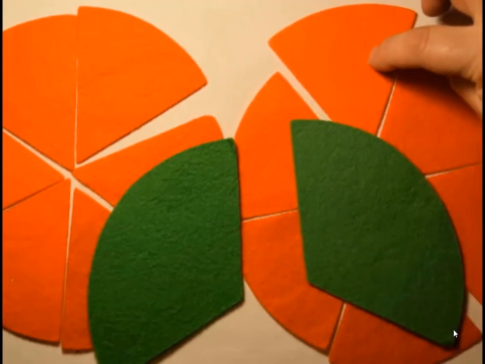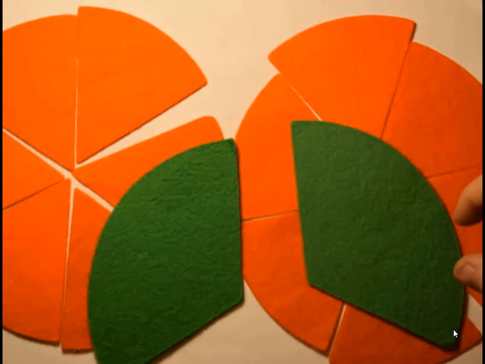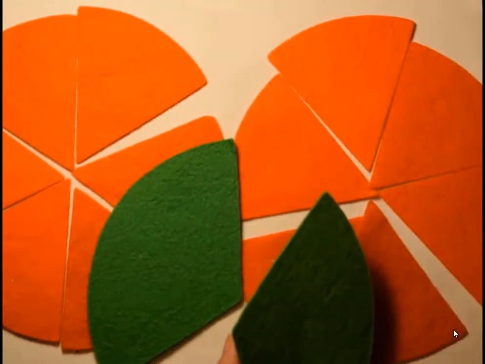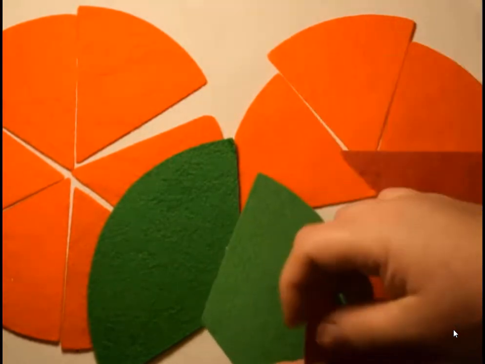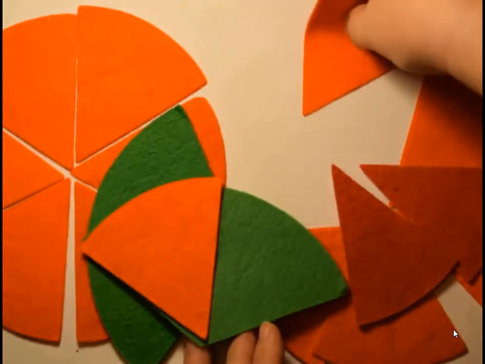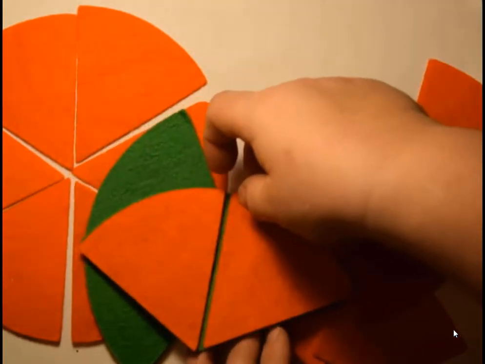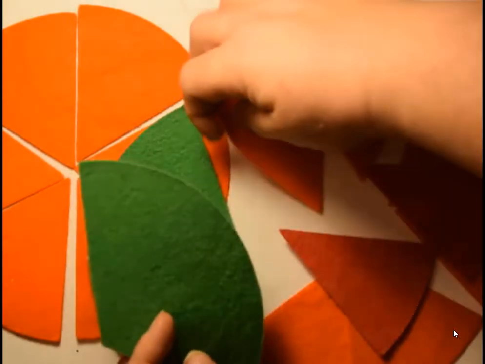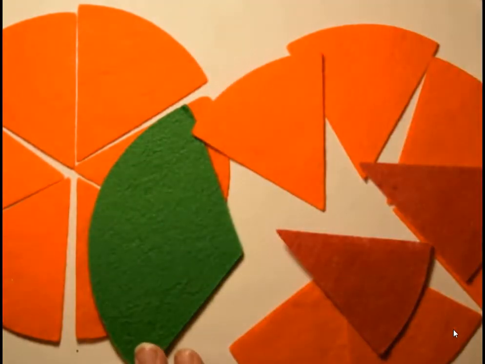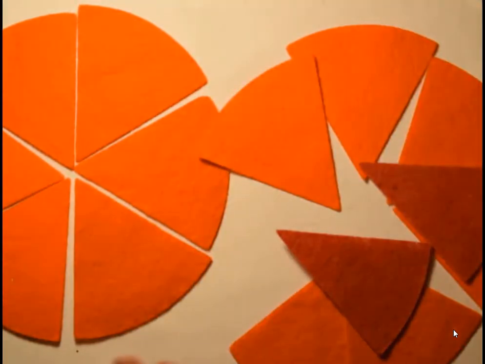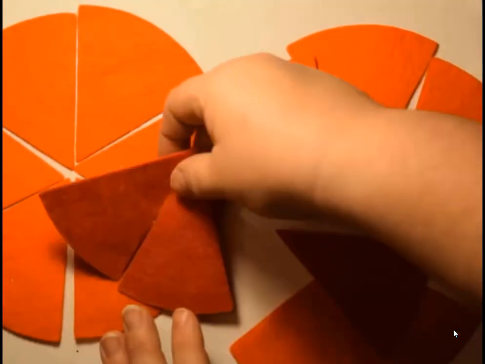Well, I've run out of my 6 fraction circles, so I'm going to replace them with these red ones and just pretend that they're 6. And then we can see that 2/6 is the same thing as 1/3. So that's why I'm replacing them with 2 of the 6. And same thing here. I can replace this 1/3 with 2 of the 6.